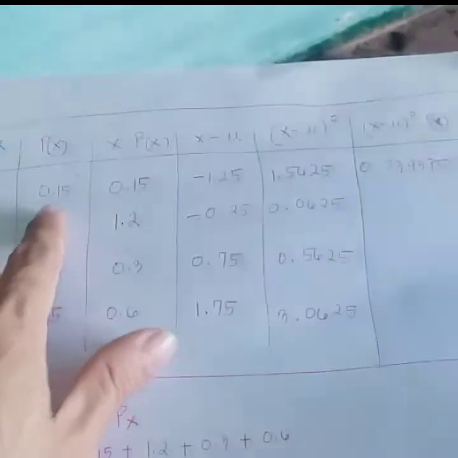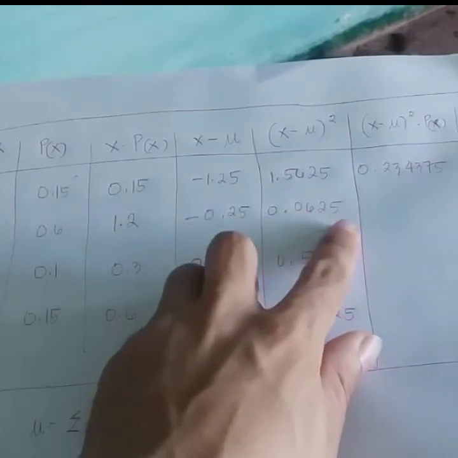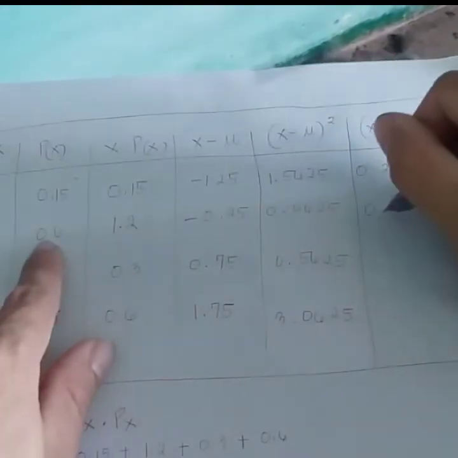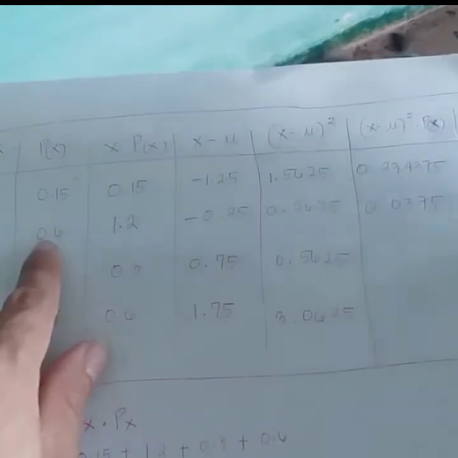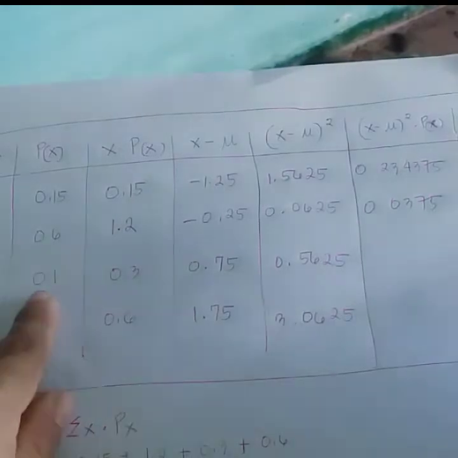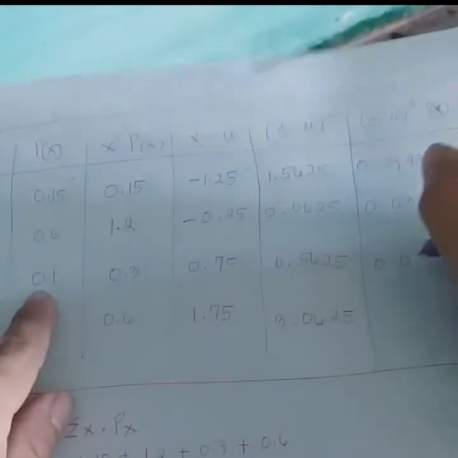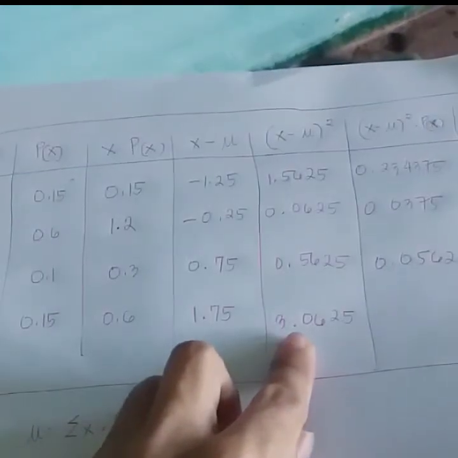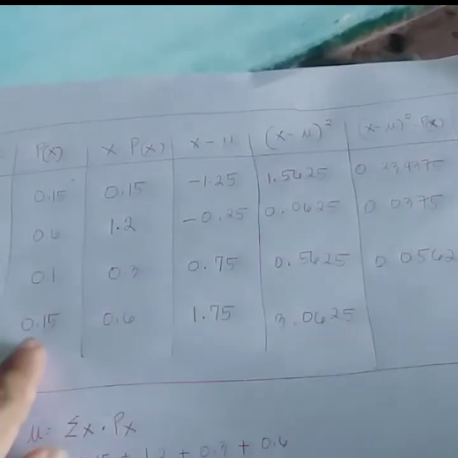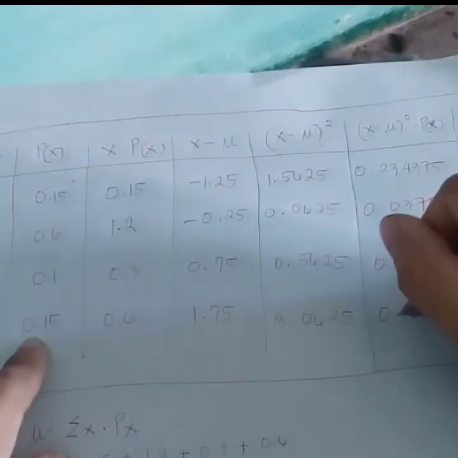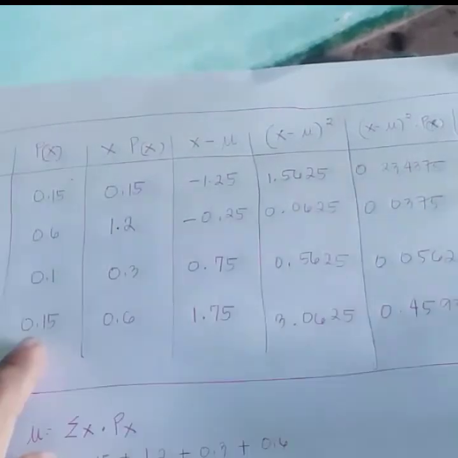Next, 0.0625 times 0.6. We have 0.0375 and 0.5625 times 0.1. We have 0.05625, and the last one, 3.0625 times 0.15. We have 0.459375.